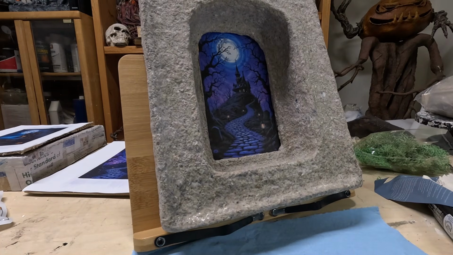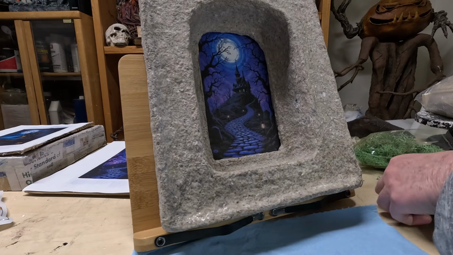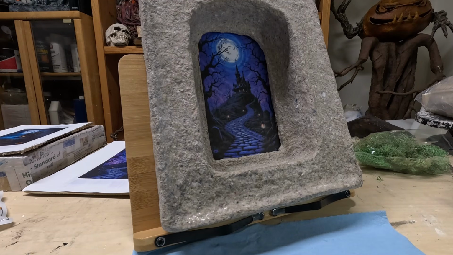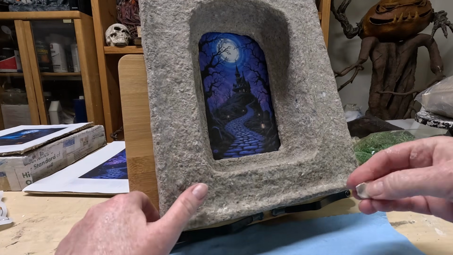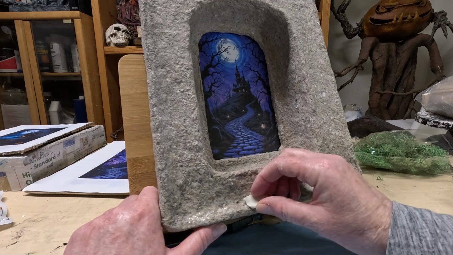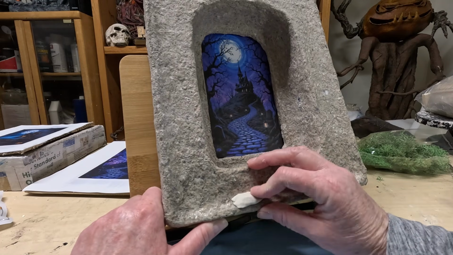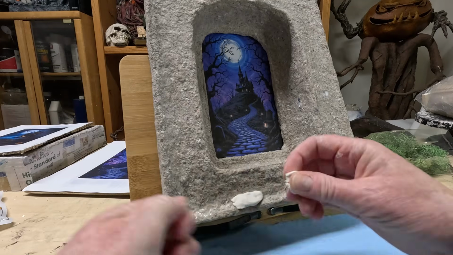I'm going to start right on the bottom where the stairs are and just start sculpting in. So I want these stairs to come pretty much all the way down.